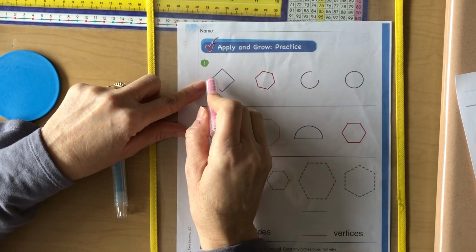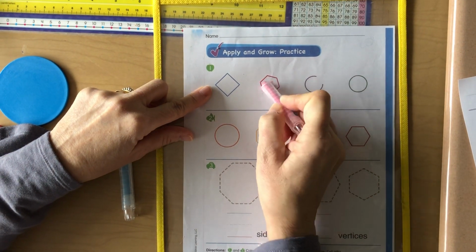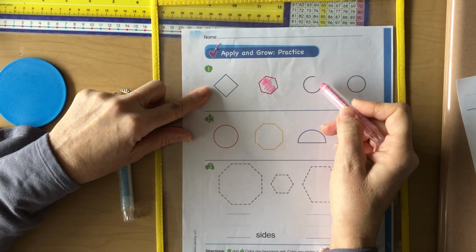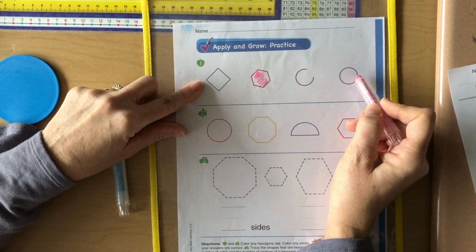1, 2, 3, 4. Nope. 1, 2, 3, 4, 5, 6. Found one. That's an open end, so I know that that's not one. That's a half of a circle. Here, that's a circle, so that's not one.